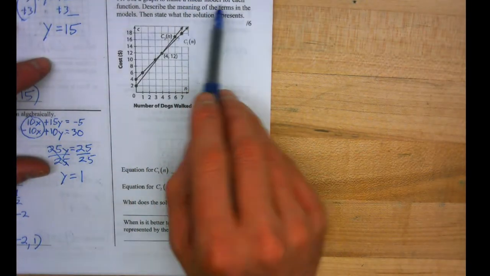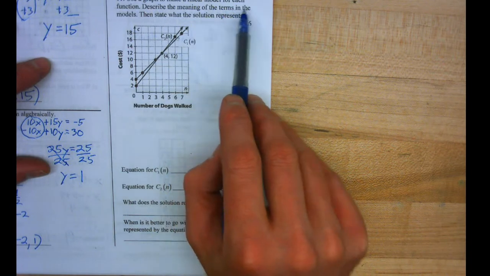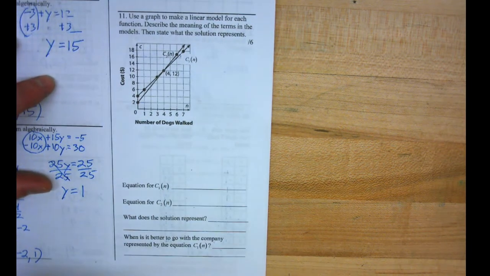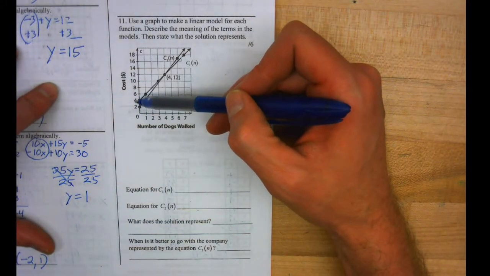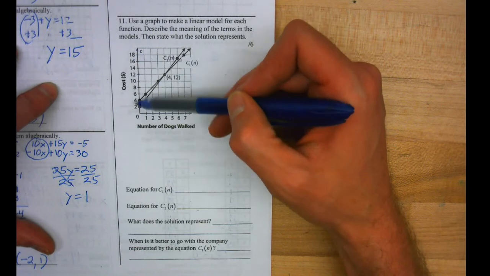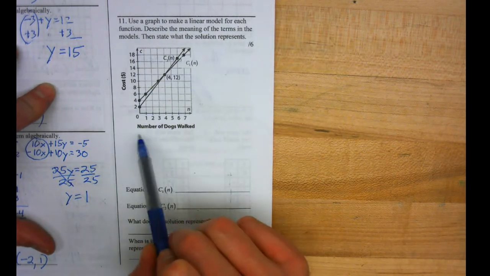All right, next up, last but not least on our problems here, we have use a graph to make a linear model for each function. Describe the meaning in terms of the models. Then state what the solution represents. Okay, so we have the costs of something. So this is 2, 4, 6, 8, 10. So this is the amount of money that it costs. This is the number of dogs walked.